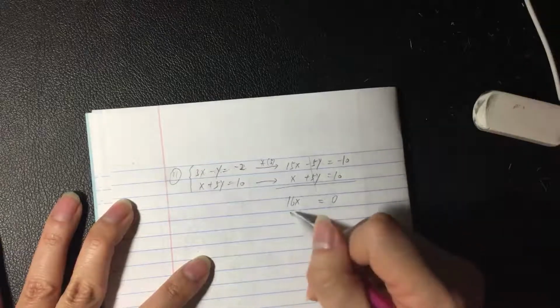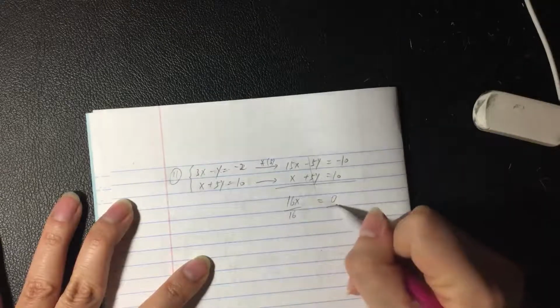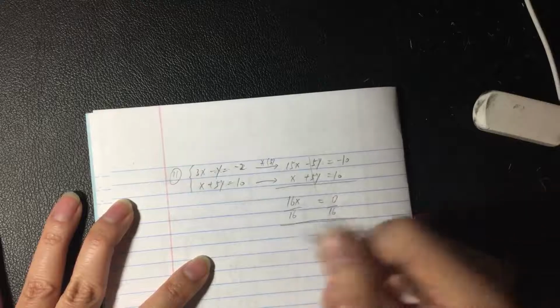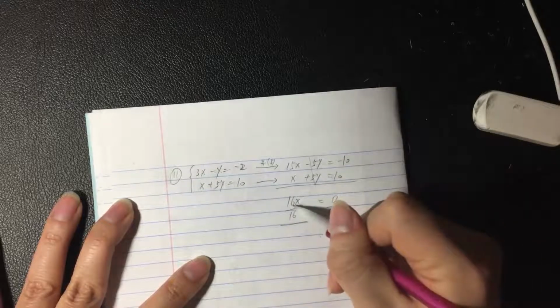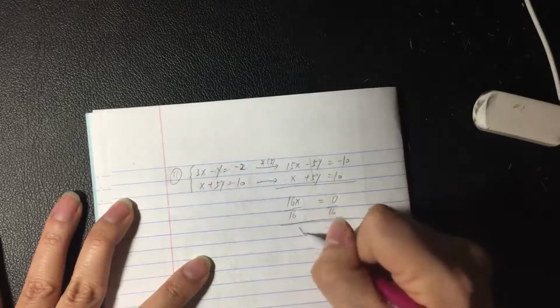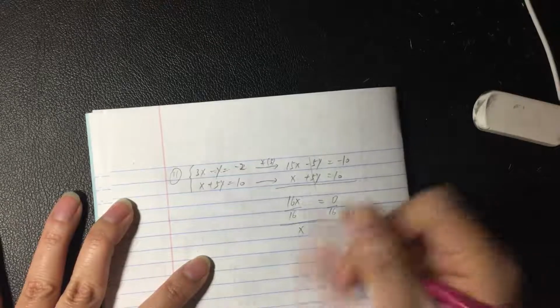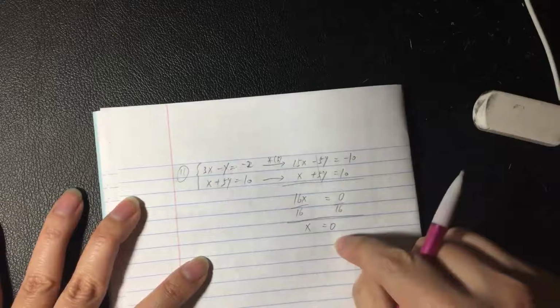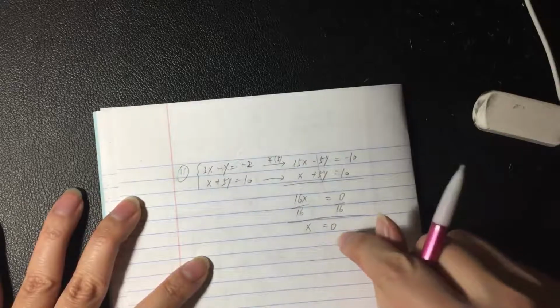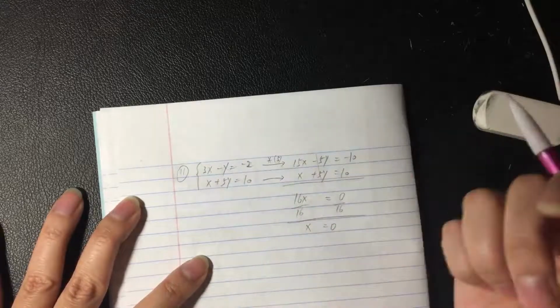In order to get x by itself, I can divide both sides by 16. On the left side, 16x divided by 16 is x. 0 divided by 16 is 0. I get x equal to 0.